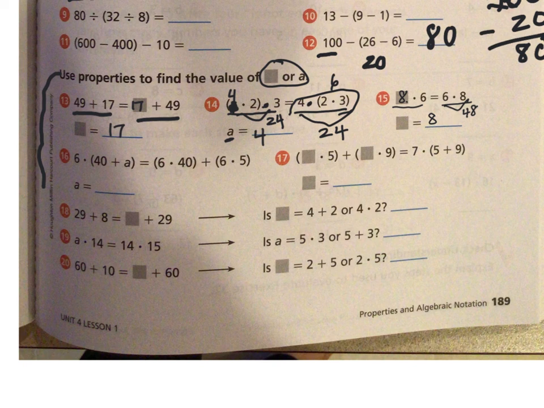We have 6 times, and when you have a number times something in parentheses, you're really saying 6 times 40 and 6 times A, because that parenthesis goes with the number next to it. So that's what I'm really saying: 6 times 40 and 6 times A. So this is this side. Now what about this side? I did 6 times 40 and 6 times 5.